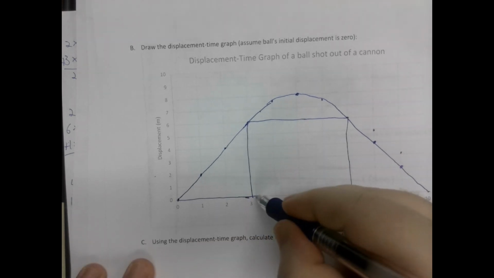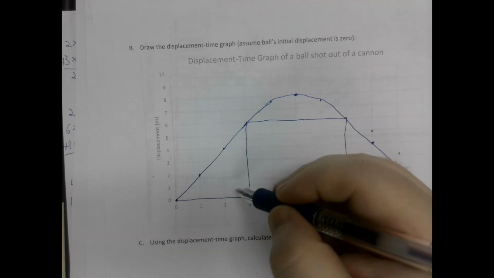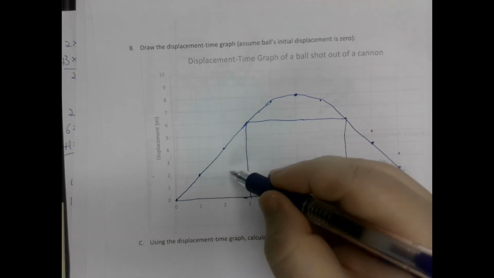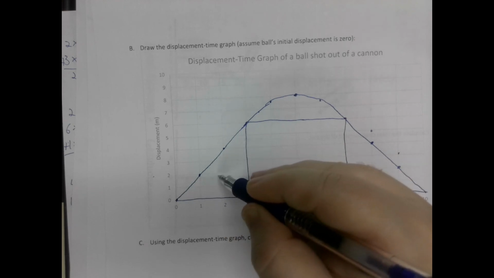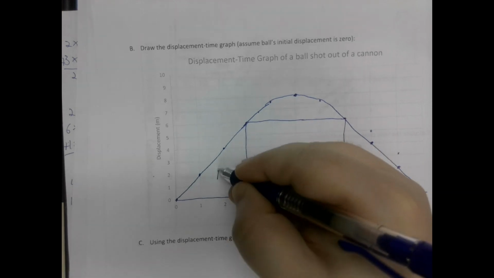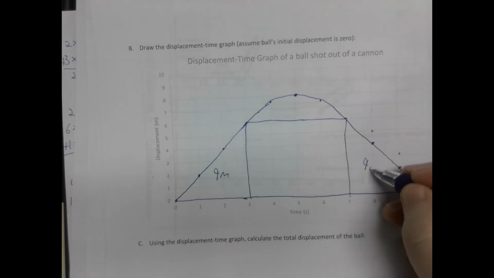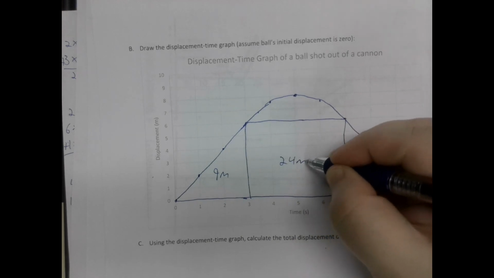So let's draw some shapes. We know this area. This is 1, 2, 3, 4, 5, 6, 7, 8, 8.5. No. Let me stop counting and actually calculate it. Exactly 9 meters. This would be 9 meters by symmetry. This would be 24 meters.